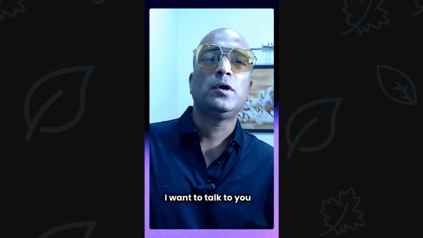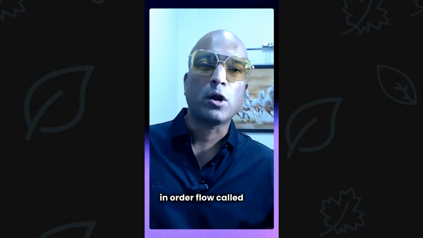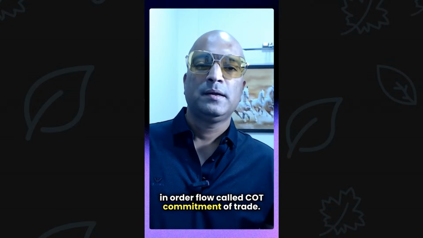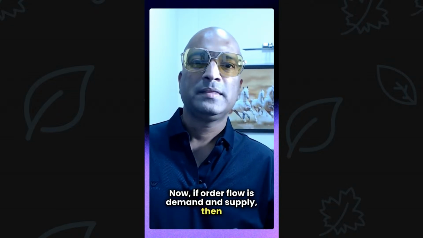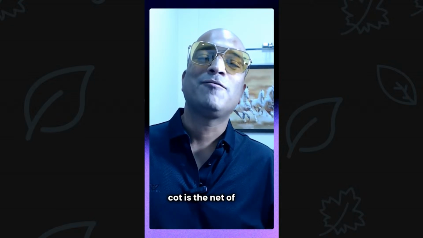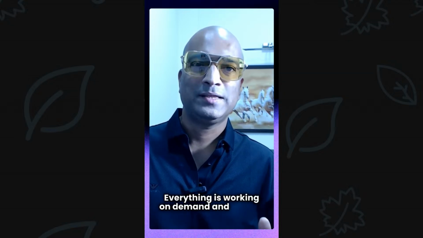Since we are talking about order flow, I want to talk to you a little bit more about a term we use in order flow called COT, commitment of trade. Now, if order flow is demand and supply, then COT is the net of that demand and supply. There is nothing else to it. Everything is working on demand and supply.